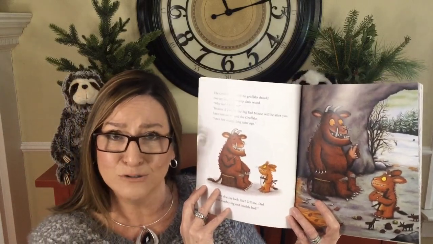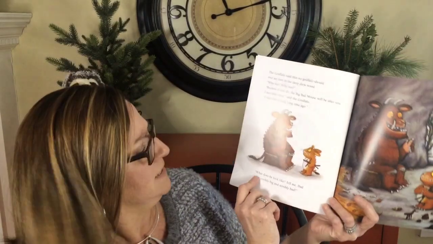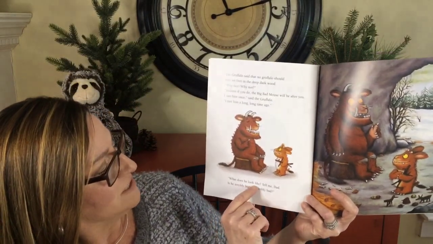Big bad mouse? Mice are really small. Let's see what happens. What does he look like?